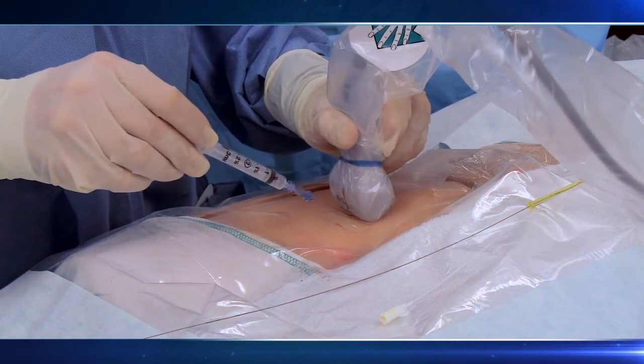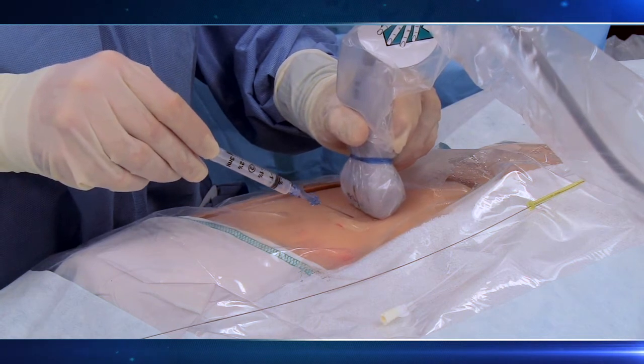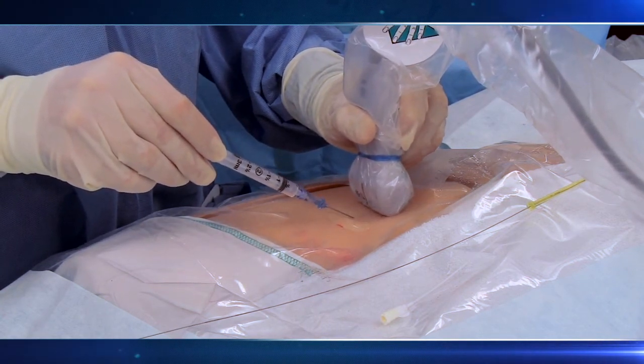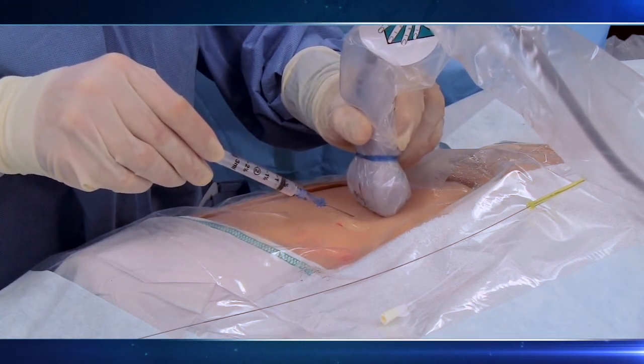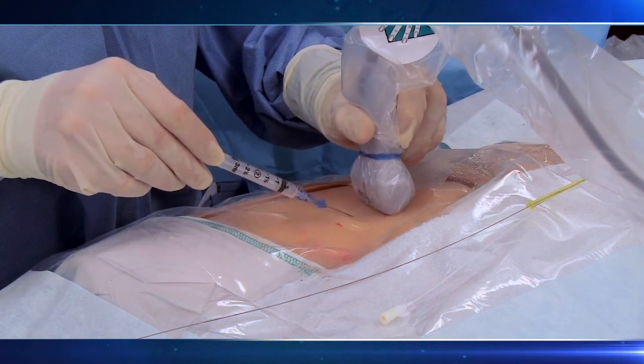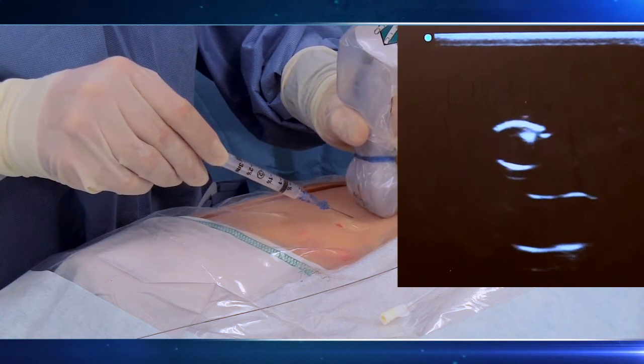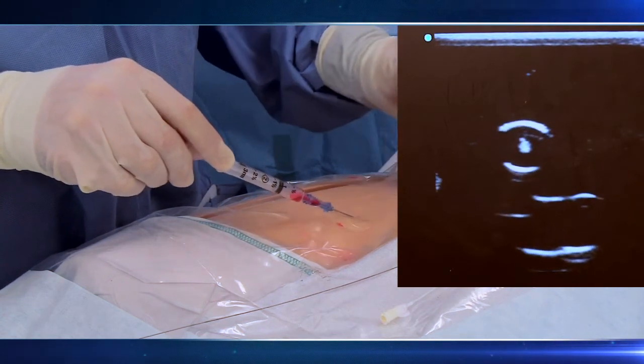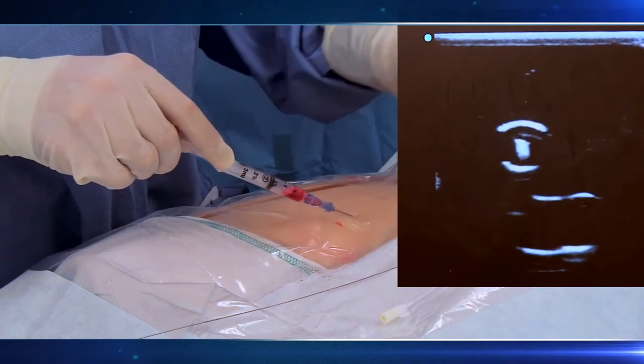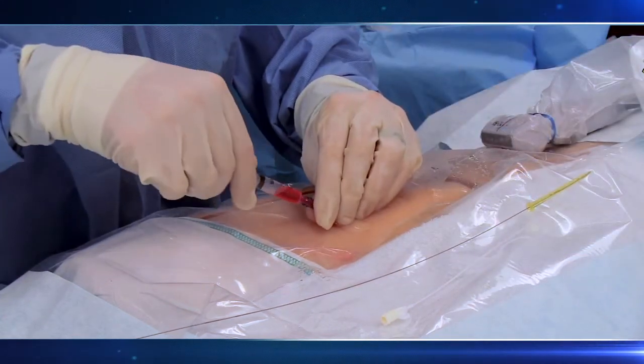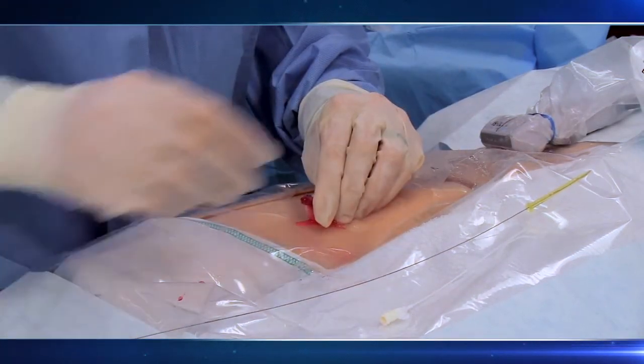Place your needle in the middle of your ultrasound probe and begin to insert it at a 45-degree angle with the bevel up. As the needle is advanced, always gently pull back on the plunger. Use the ultrasound to follow the needle tip all the way into the artery until blood is aspirated. Remove the syringe, and in a real patient, note bright red pulsatile arterial blood.